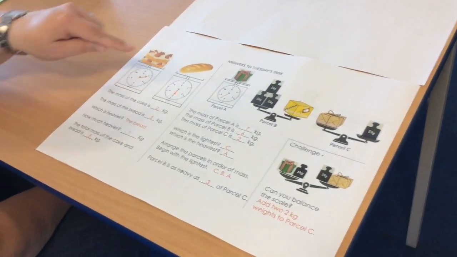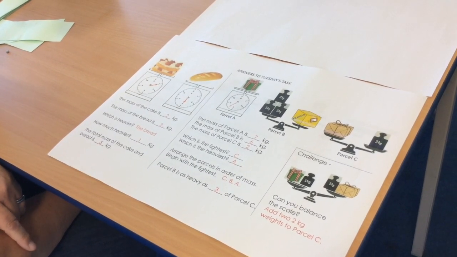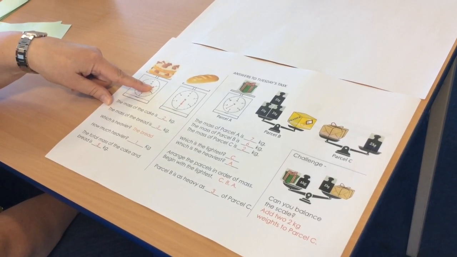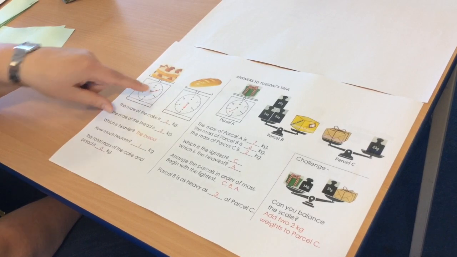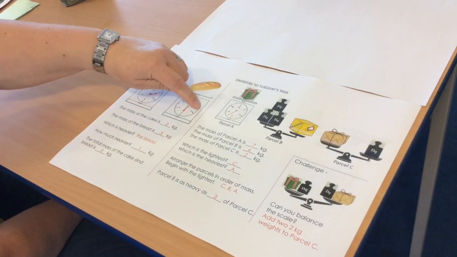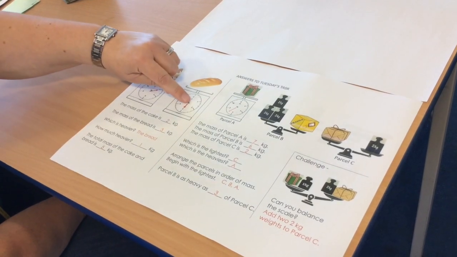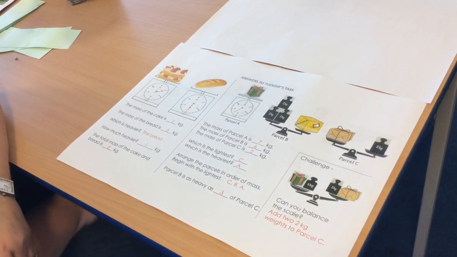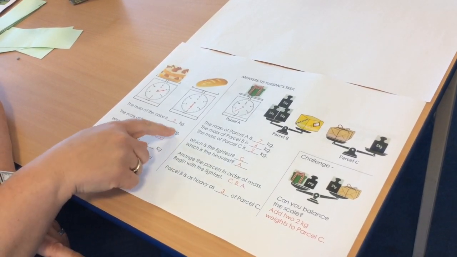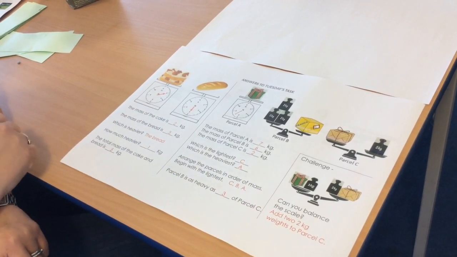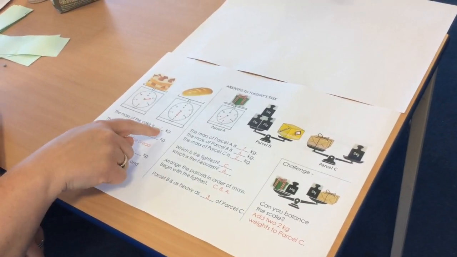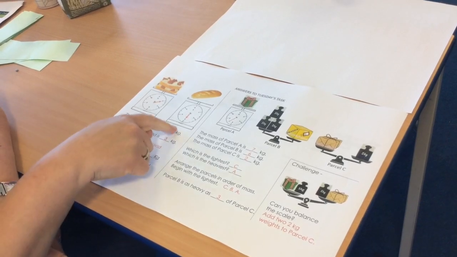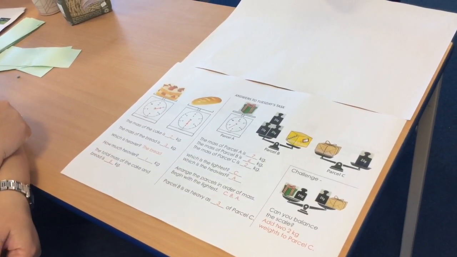I asked you to look at the weighing scales and tell me the mass of the cake and the bread. For the cake, the needle on the measuring scale is pointing to 2 and the scale is in kilograms, so we know it's 2 kilograms. Slightly different scale on this measuring scale. The needle is pointing to 3 kilograms, so the mass of the bread is 3 kilograms. So we can see that the bread is heavier because it's 3 kilograms versus 2. How much heavier? Well, to do that we take 2 away from 3 and we're left with 1 kilogram heavier. And the total mass, add the 2 together, 2 plus 3 is 5.